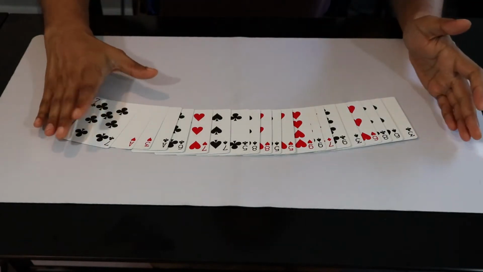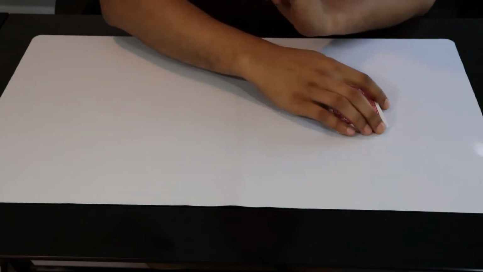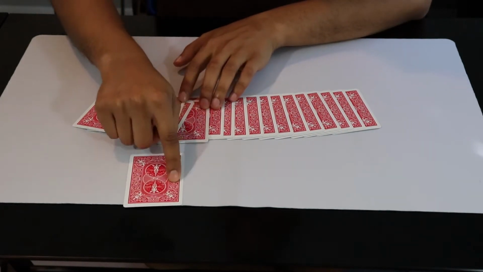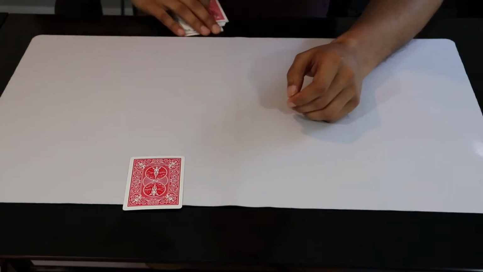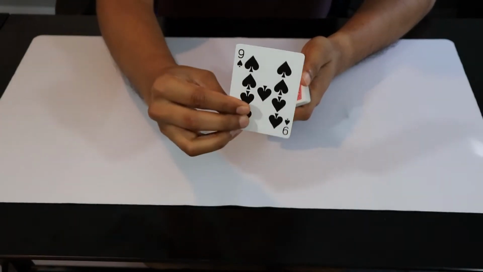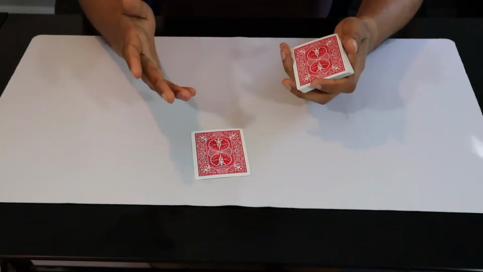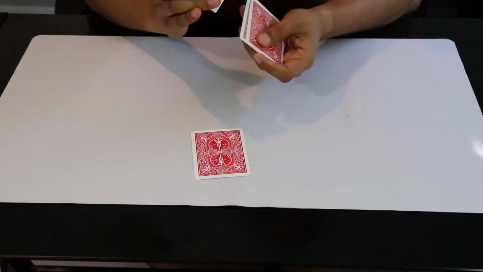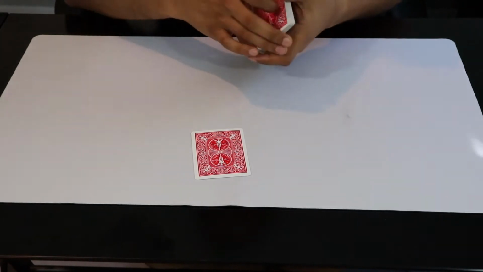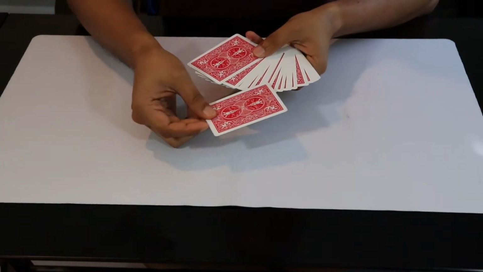What's going to happen is we're going to have a spectator select a card. Since I don't have a spectator here, I'll select the card myself, and during the editing, I'll check if the card selected was right. So we have this card selected. Before I put this back in, I'll shuffle the deck a little bit so it's in no particular order.